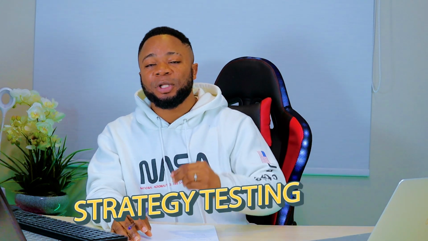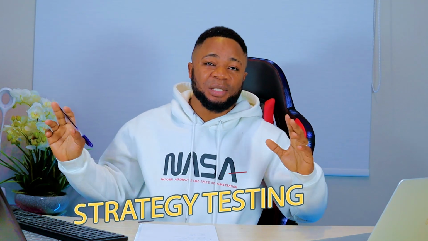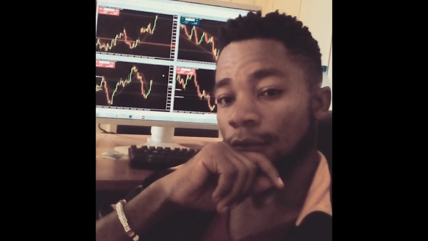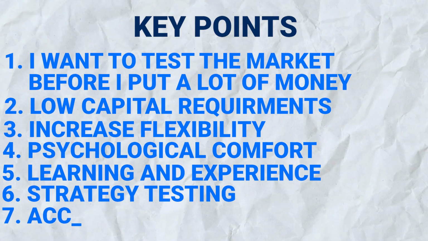That is very, very important for strategy testing. That's why you see me sometimes using these smaller lot sizes. And then the most important point again, which I've also noticed out of my 8 years of experience when it comes to trading, is access to leverage.